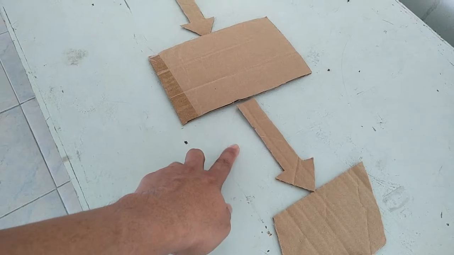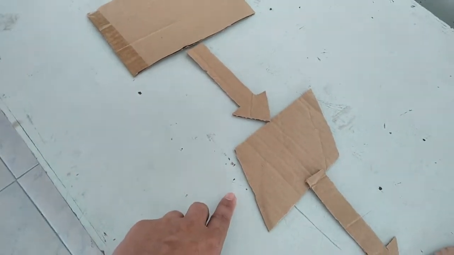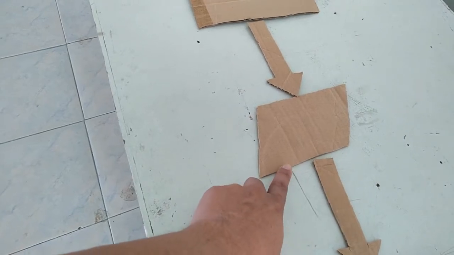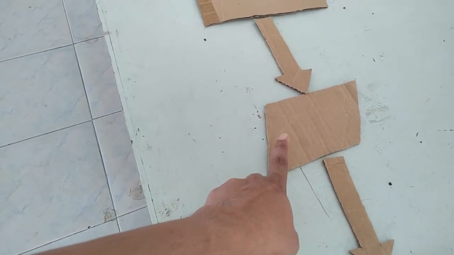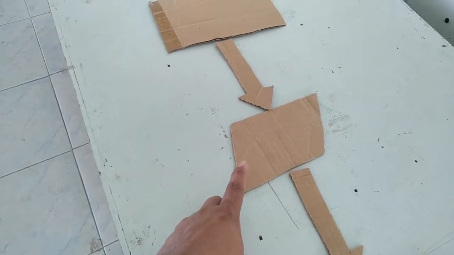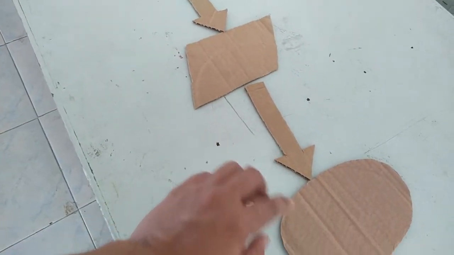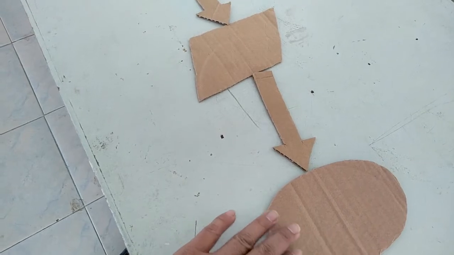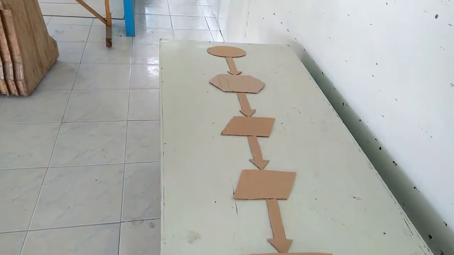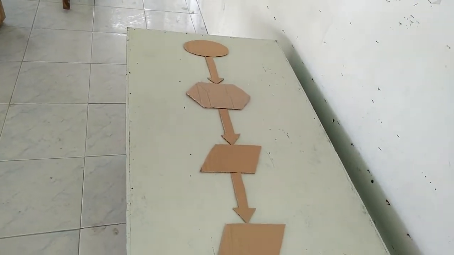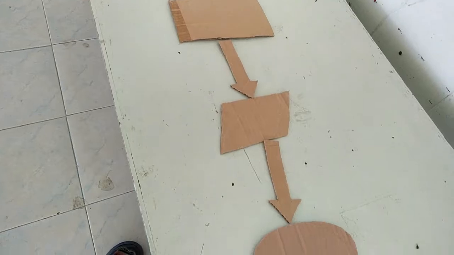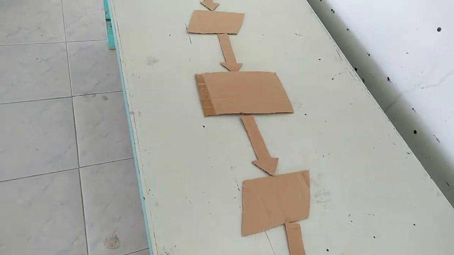Then you have this flow line, and we are going to display the output. We are going to print our output here and display the sum. And then we have another flow line, and lastly we have the terminal, which is the end or stop. So you can use that. This is our whole flowchart diagram of adding two numbers.